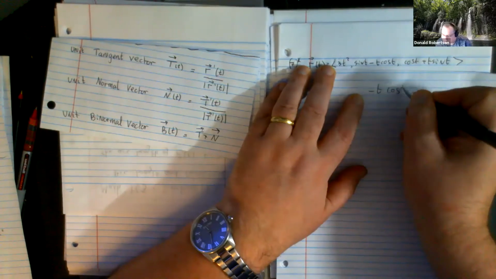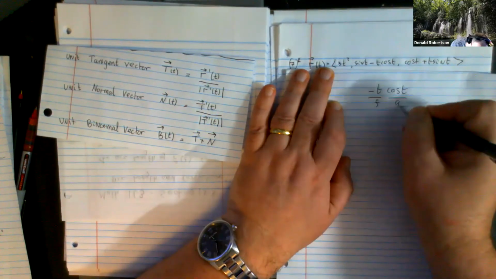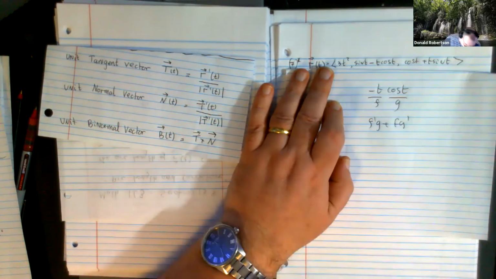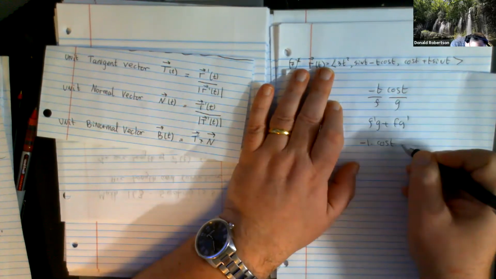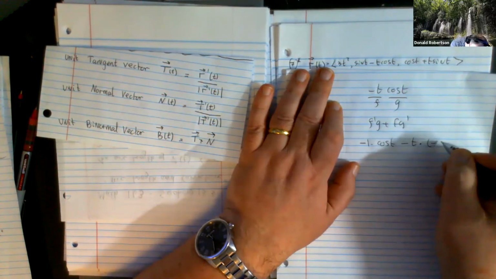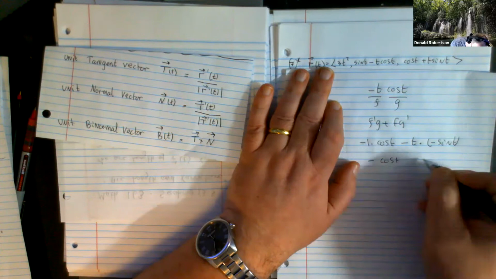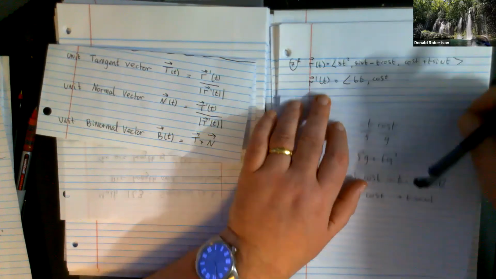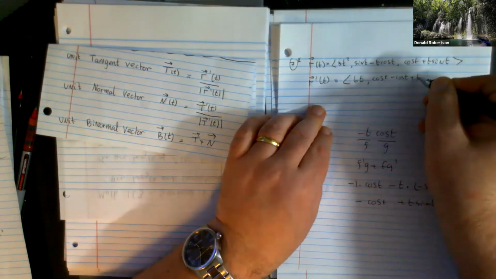Great. Make that f, make that g. Won't it be f dash g plus f g dash, because it's a product rule. That's negative 1 times cosine t minus t times negative sine t. And so you end up with negative cosine t plus t sine t.